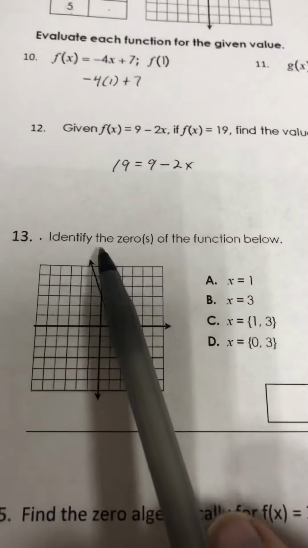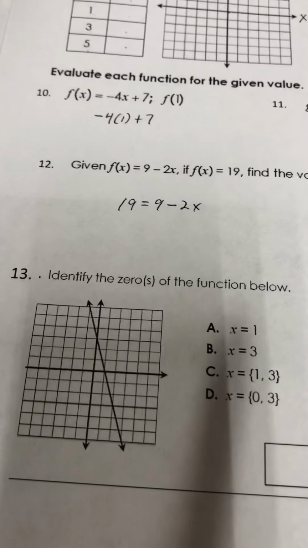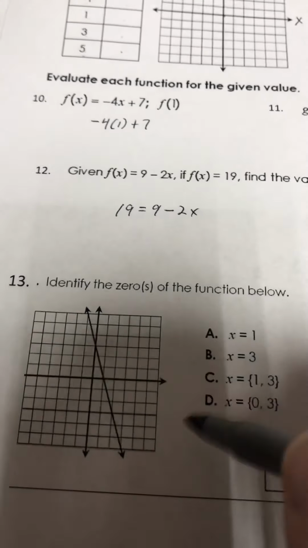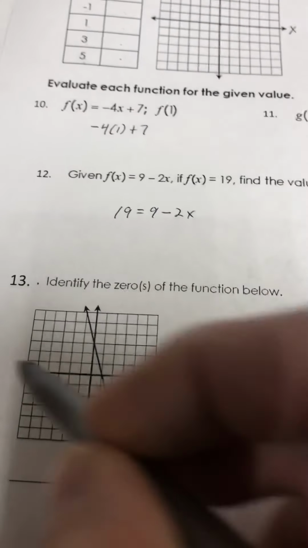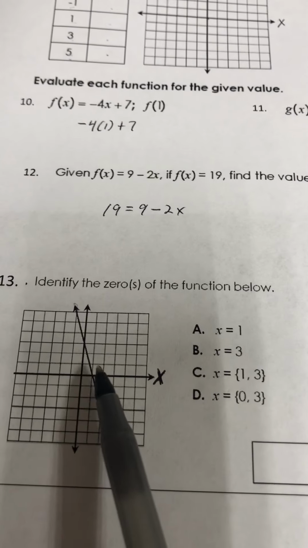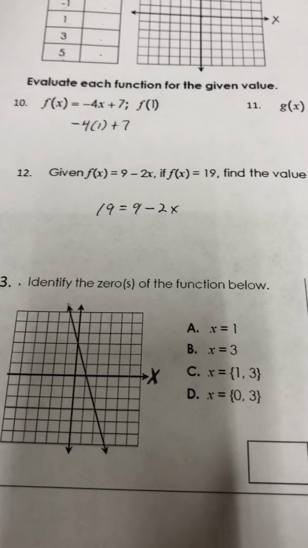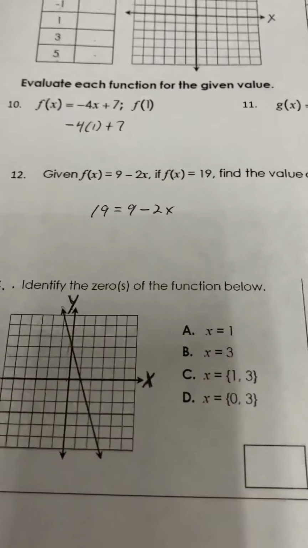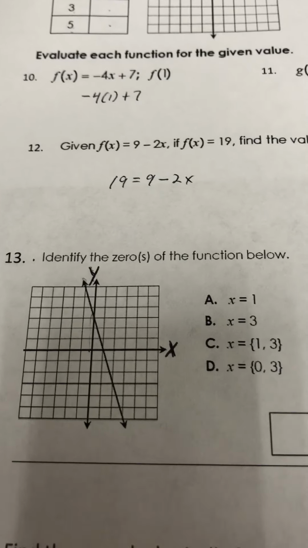Number 13, identify the zeros of the function below, and what you're going to do is pretty much just find where this line intersects the x-axis, where your y is going to be 0, okay? So where y is 0, where it intersects, the x-intercept is what you're looking for, where it intercepts the x coordinate.